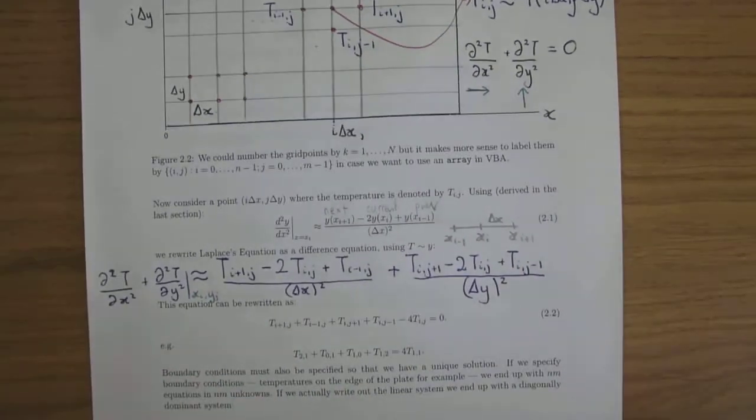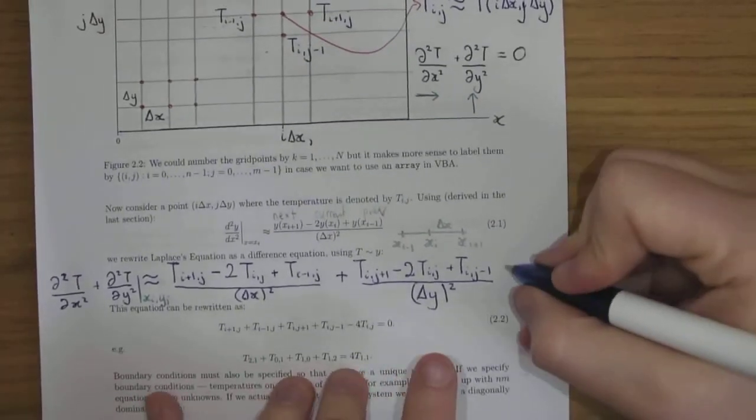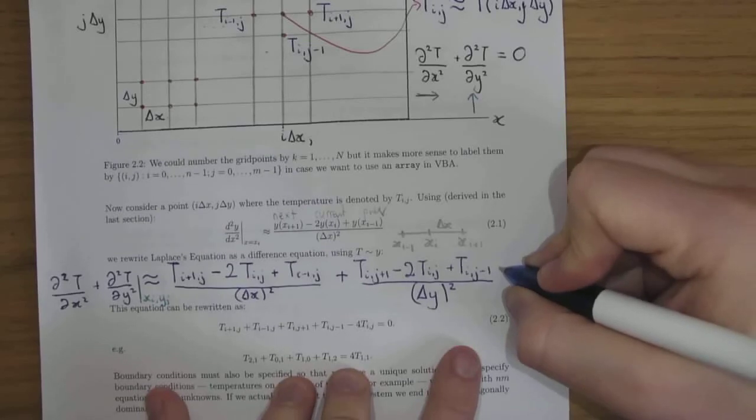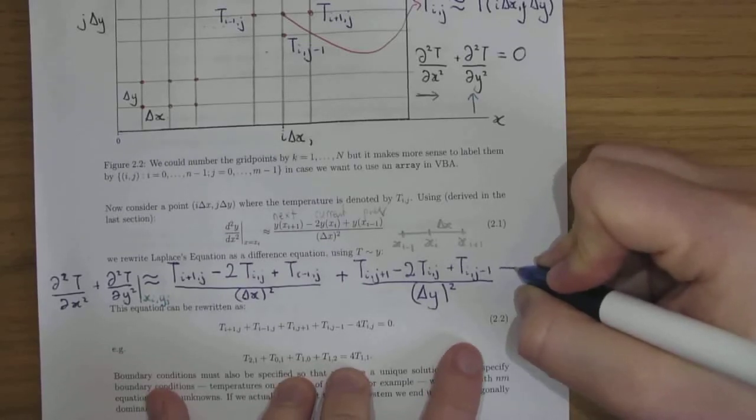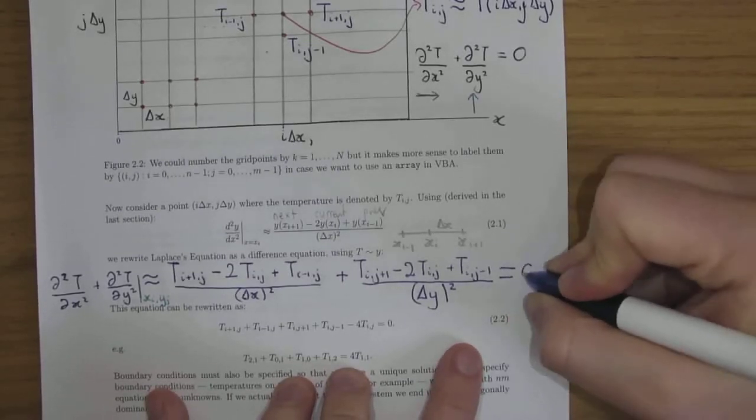This is an approximation to the sum of those two partial derivatives. Those two partial derivatives equal 0, so therefore this is approximately equal to 0. Well, we'll just say equal to 0. I suppose it's really approximately.